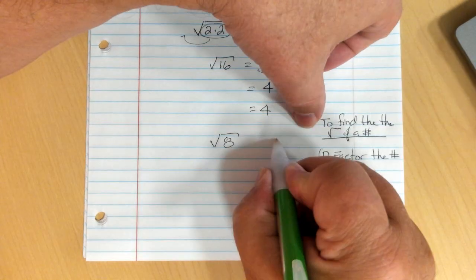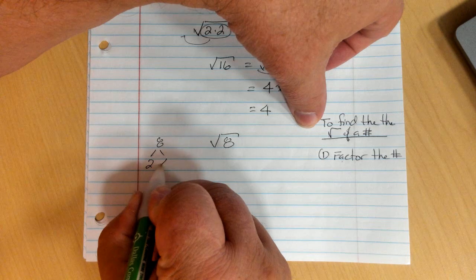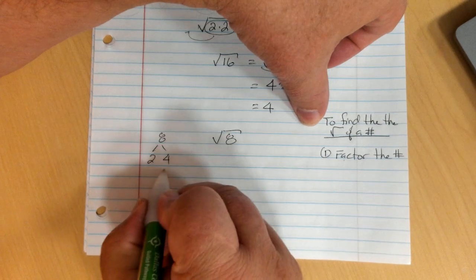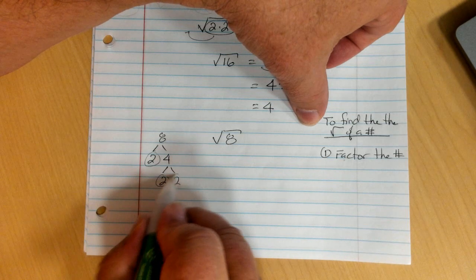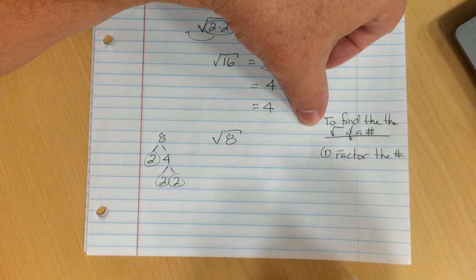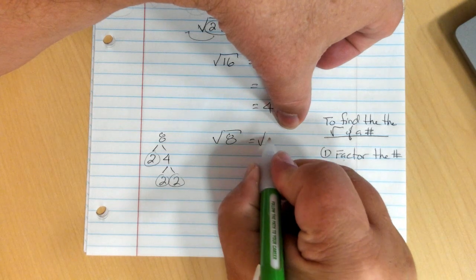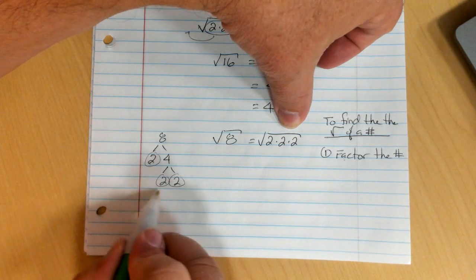So, what is 8 made up of? 2 times 4. What is 4 made up of? 2 times 2. Can't go any further. They're called prime numbers. So, 8 is 2 times 2 times 2. There's 3 2's, right?